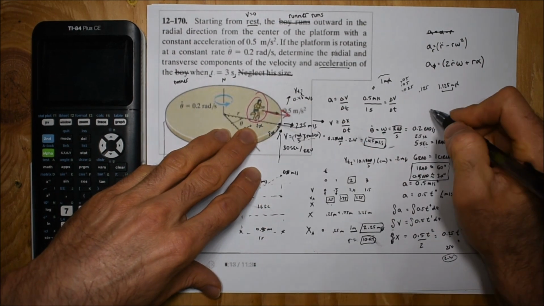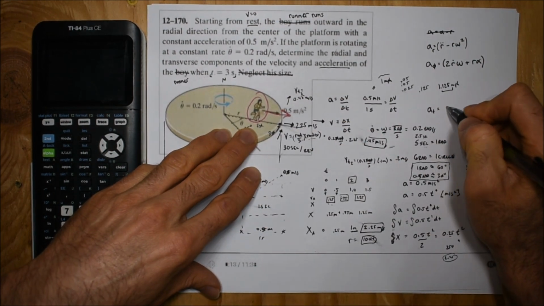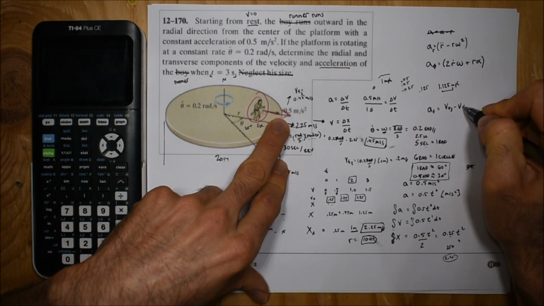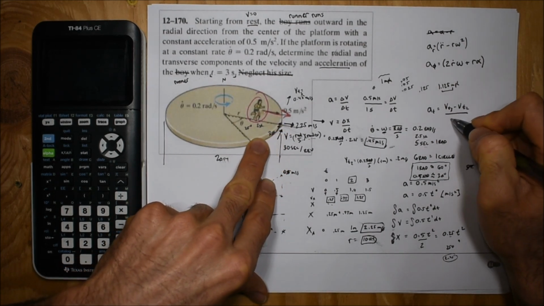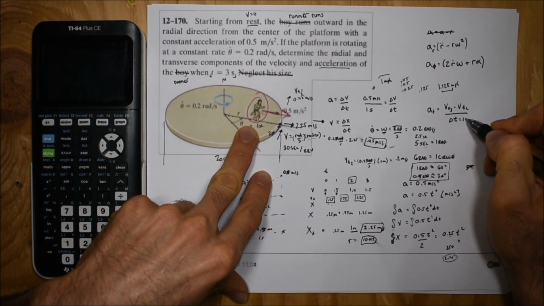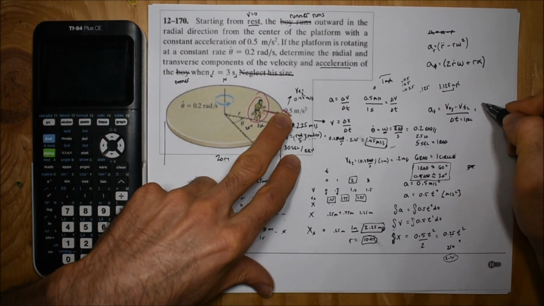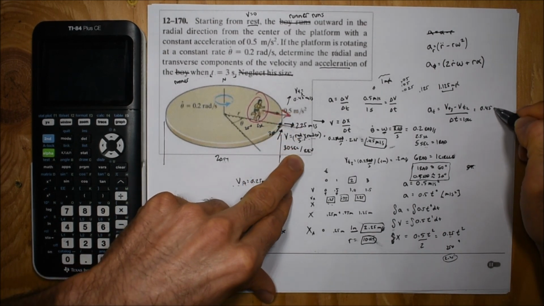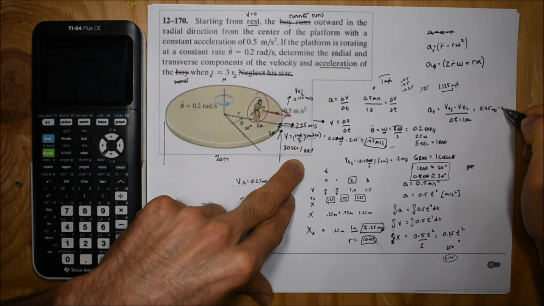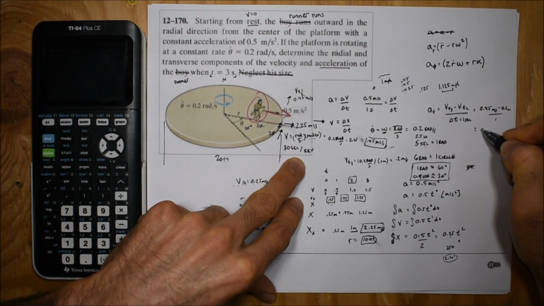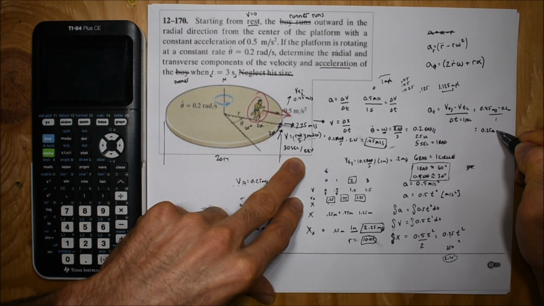Well, isn't the tangential acceleration just the tangential velocity at 3 minus the tangential velocity at 2, divided by the change in time, which is just 1 second? So that's 0.45 meters per second minus 0.2 meters per second divided by 1. So it's just going to be 0.25 meters per second.